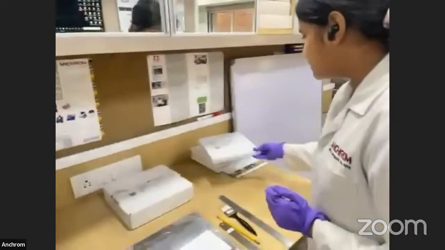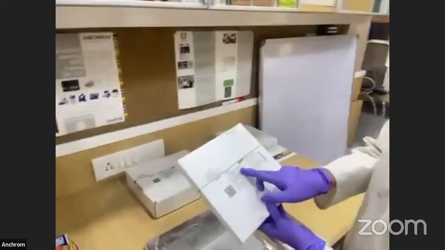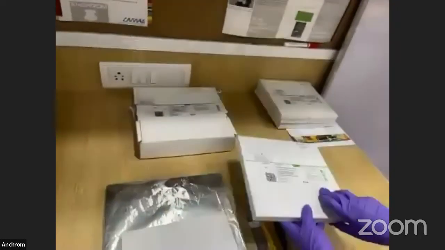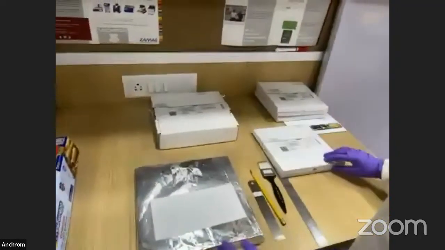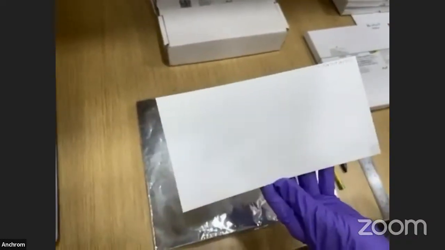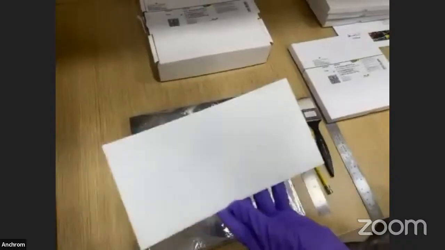Okay, so now we'll see the live demonstration for performing the DPPH assay. You must have seen in the presentation, our samples have already been kept ready. The first step is the selection of the stationary phase. This is the TLC silica gel 60 F254 stationary phase. For today's analysis, we will be requiring 20 by 10 centimeter.